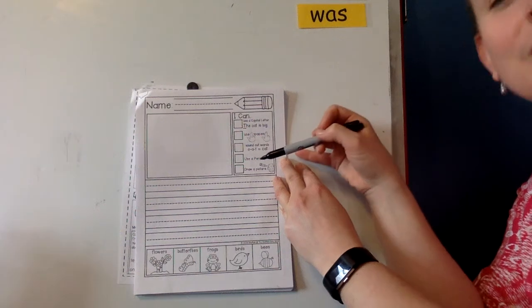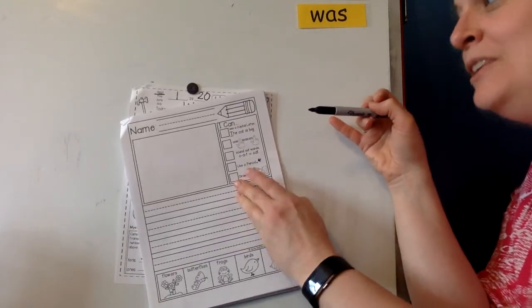Go ahead and send me a picture of this page. I've loved seeing your journals and your awesome pictures that you guys have been doing.